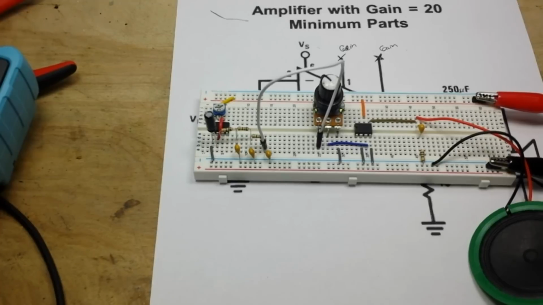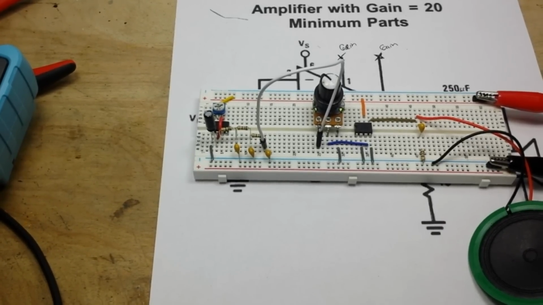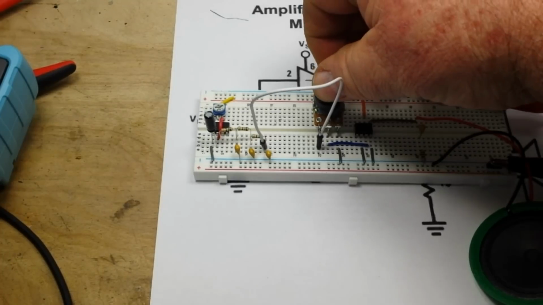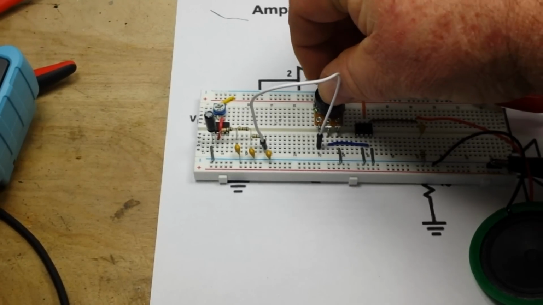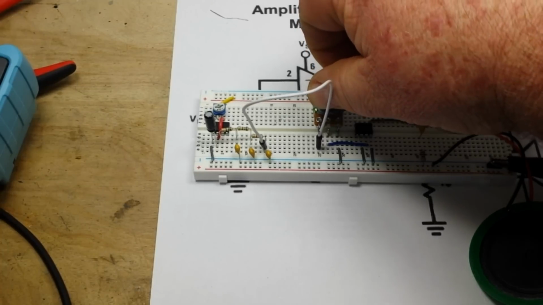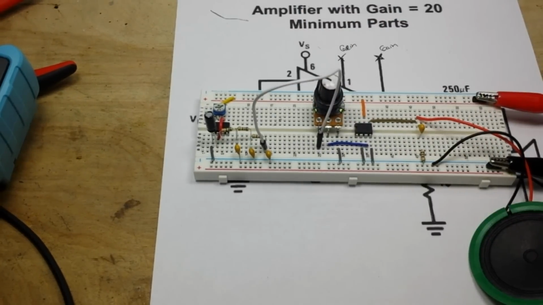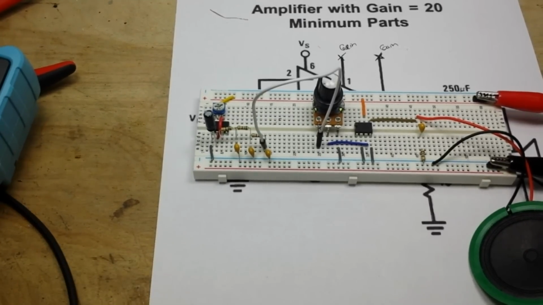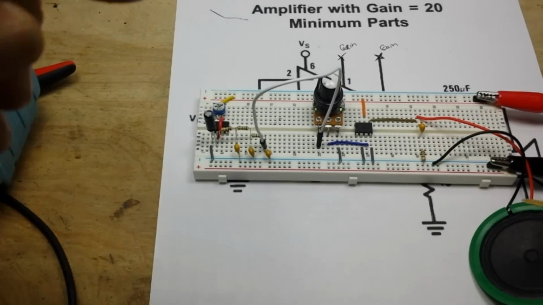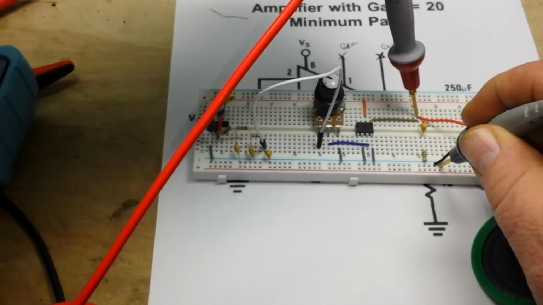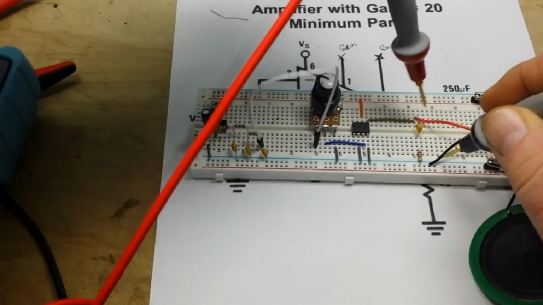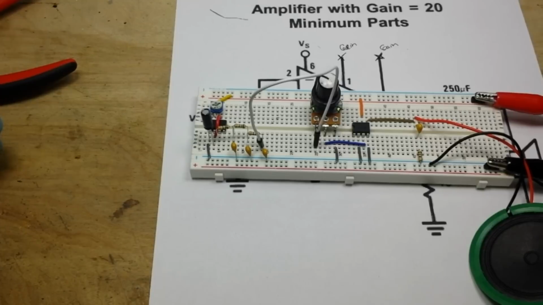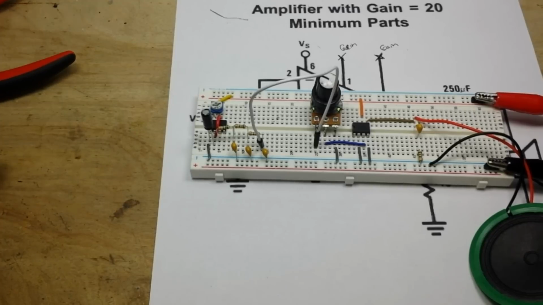So let's see what we get now if we turn it on. Still nothing. Let's have a look here. Yeah, I'm seeing 2.5. To the datasheet, Robin.